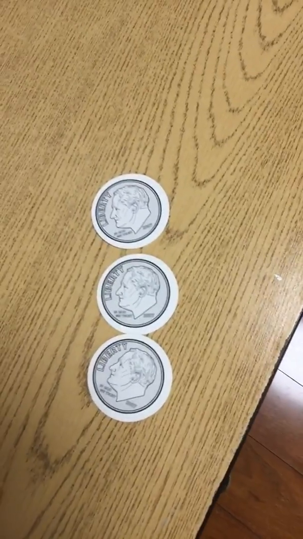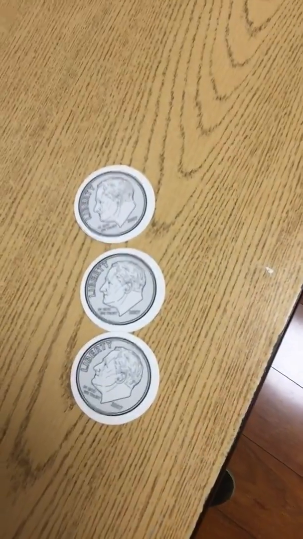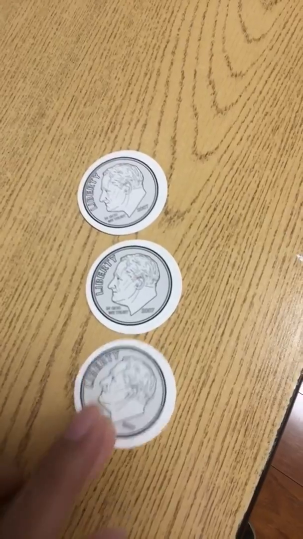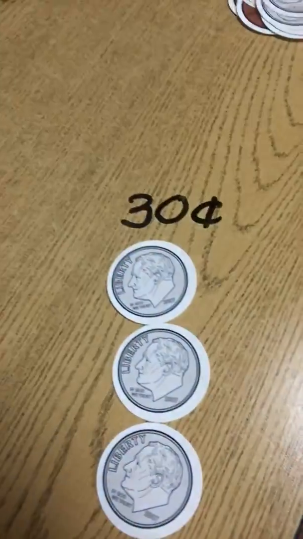And here is our group of dimes. And we know each dime is worth 10 cents. So when we count the dimes, we count 10, 20, 30. That makes it what? 30 cents.